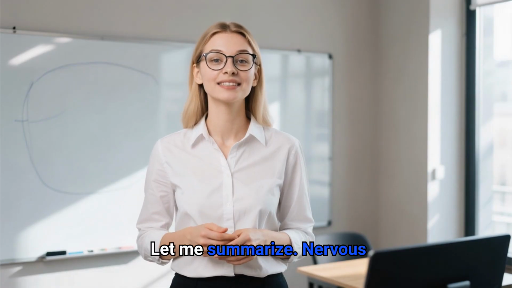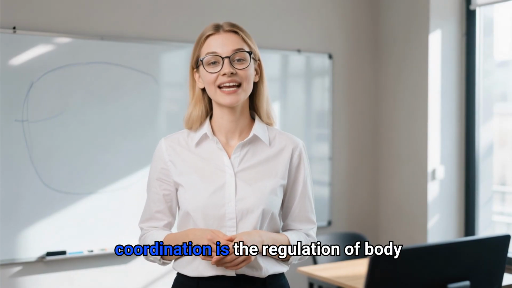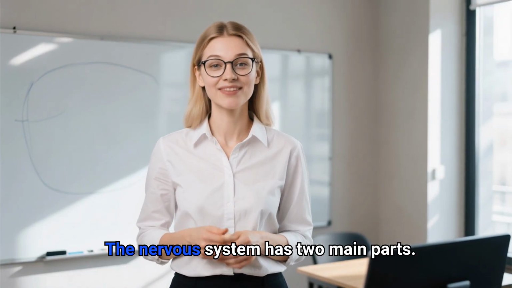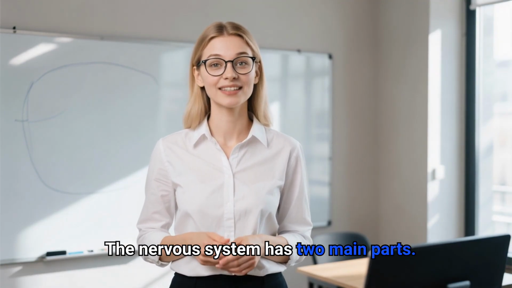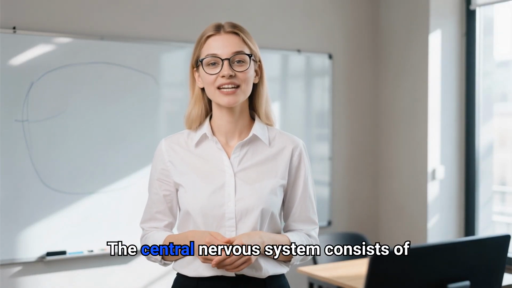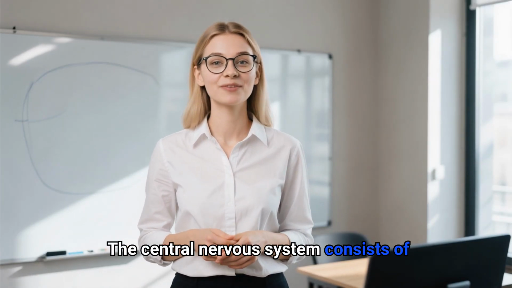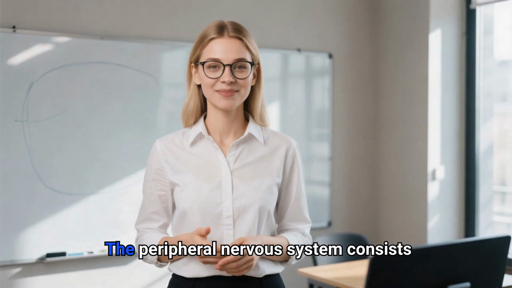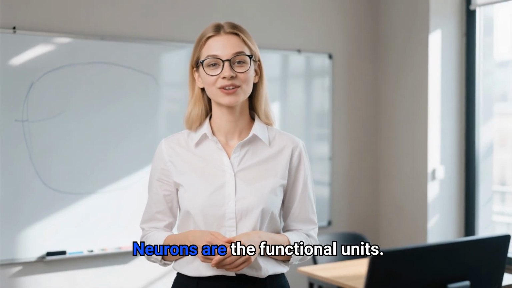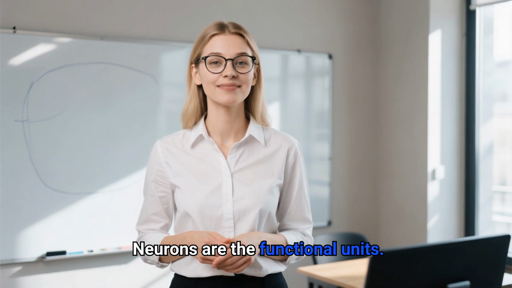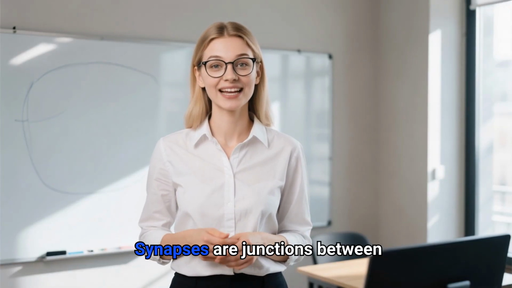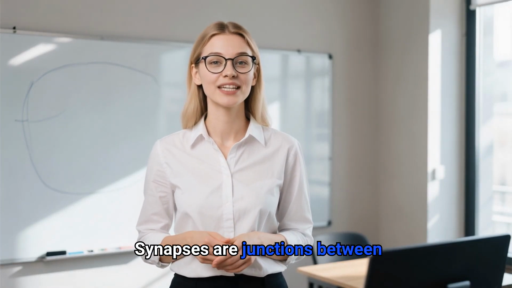Let me summarize. Nervous coordination is the regulation of body functions by the nervous system. The nervous system has two main parts: the central nervous system and peripheral nervous system. The central nervous system consists of the brain and spinal cord. The peripheral nervous system consists of nerves. Neurons are the functional units. Nerve impulses are electrical signals. Synapses are junctions between neurons.